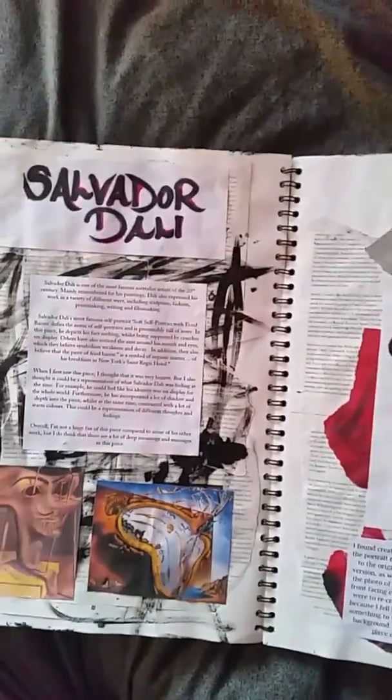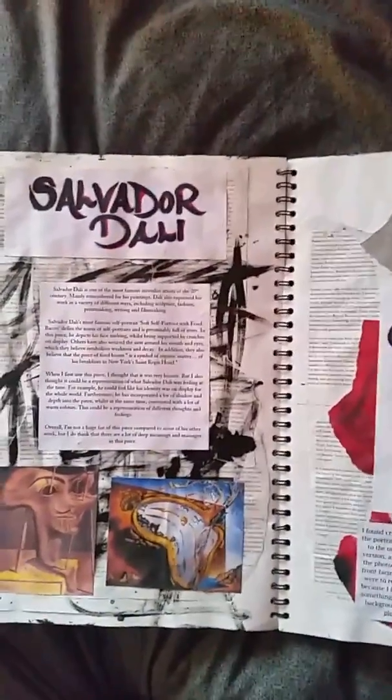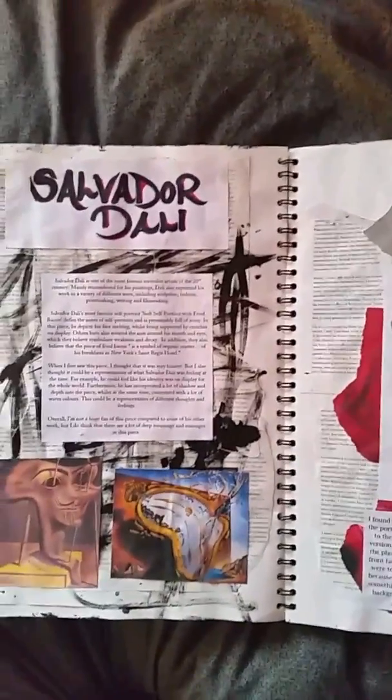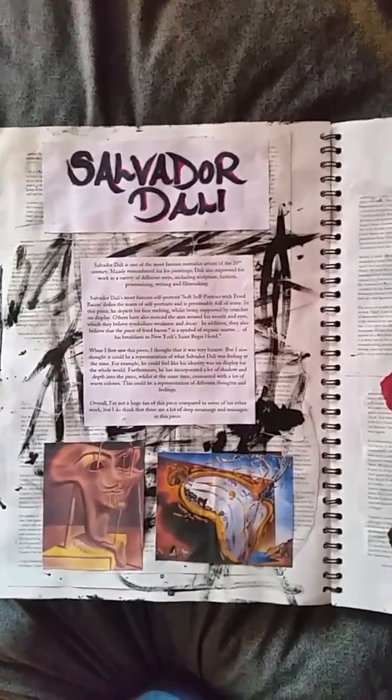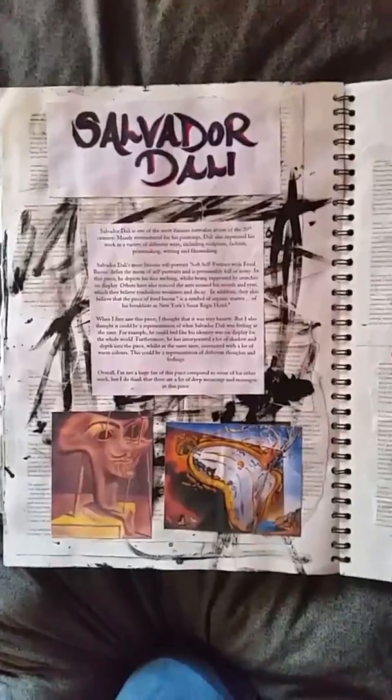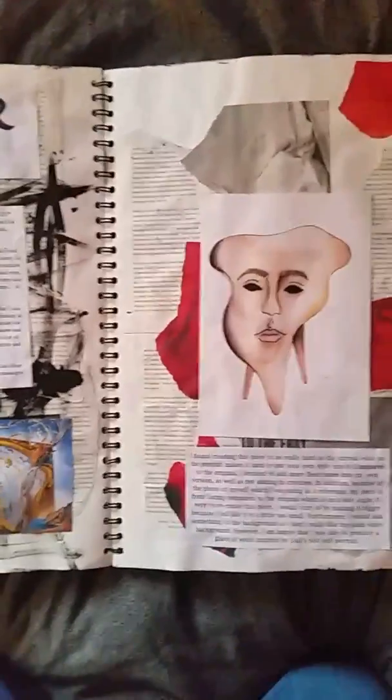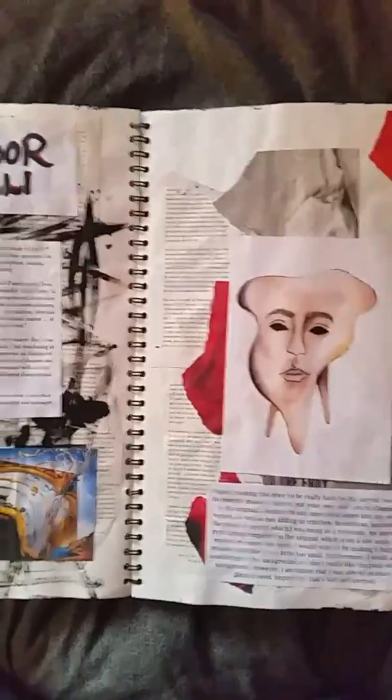I also moved on to look at the artist Salvador Dali, and how he looks at surrealism and depicts it in identity with his self-portraits. I then created my own self-portrait inspired by the style of Salvador Dali.